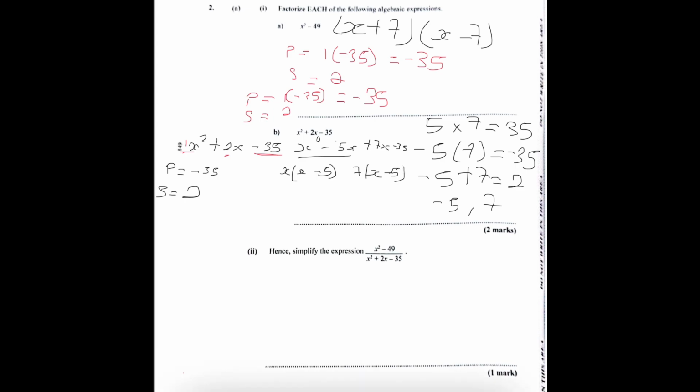Notice how everything inside the bracket is the same on both sides. That is a way to tell if you're going correctly. Now we need to find a sign to put in front of the 7.